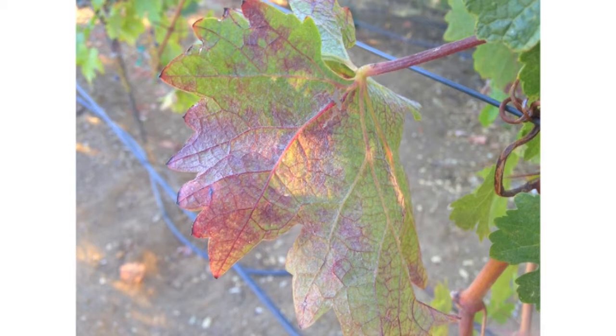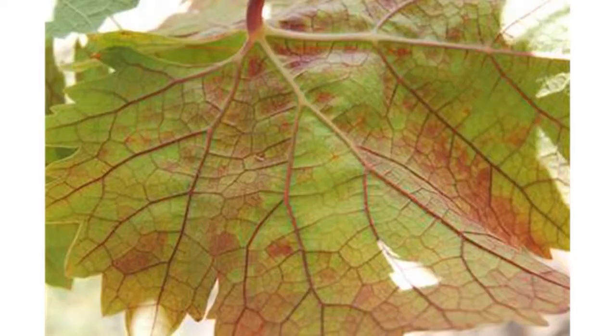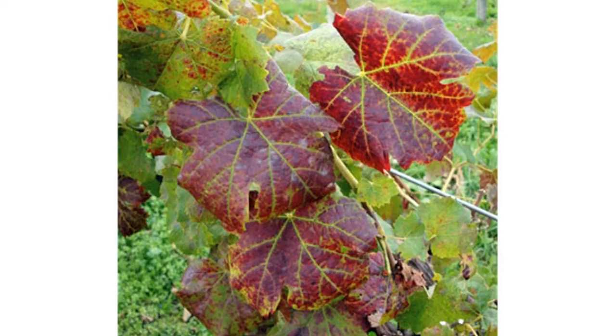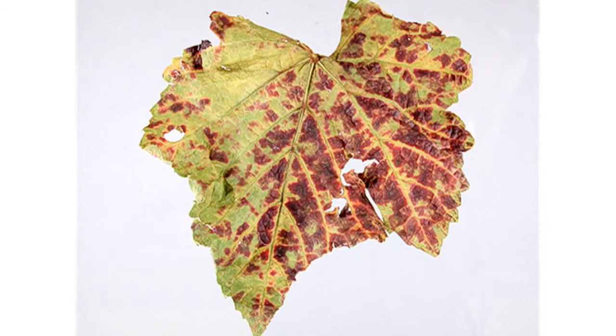These symptoms initially appear as small, irregular red-colored areas between major veins on mature leaves at the basal portion of the canopy of affected vines, and symptoms develop on leaves further up the canes as the season progresses. Grapevine yellow vein virus is another strain. It produces distinct yellowish or whitish bands along leaf veins most of the season.